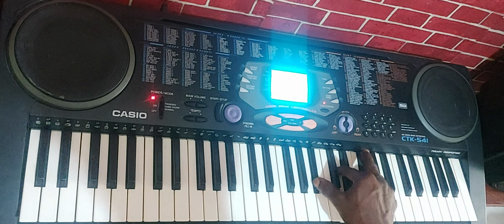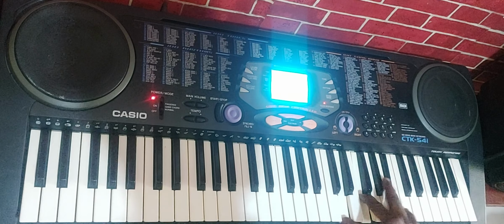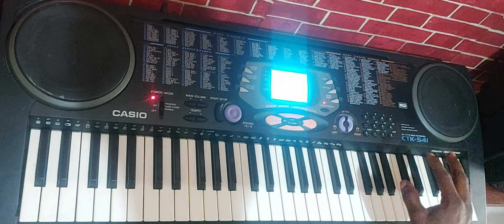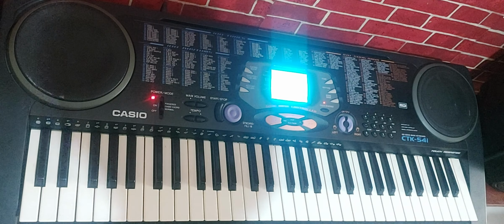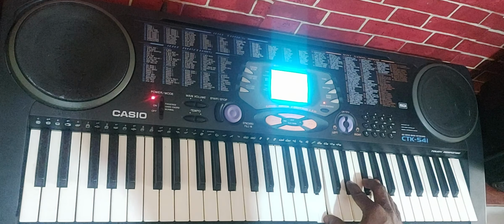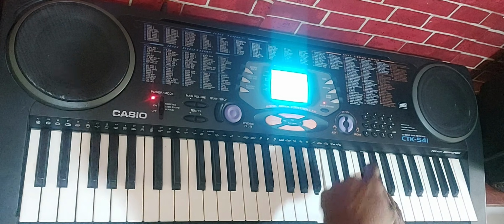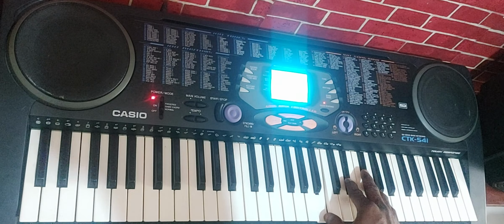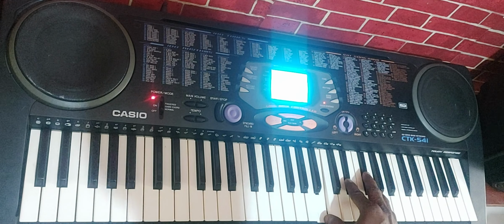So this is the root position, the first inversion, the second inversion. And that takes us to the B major chord root position, which consists of the B, the D sharp and the F sharp. So B major chord root position.